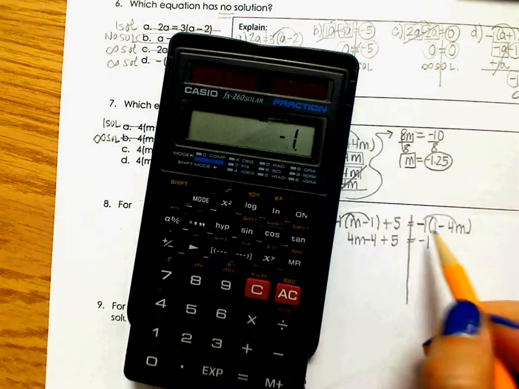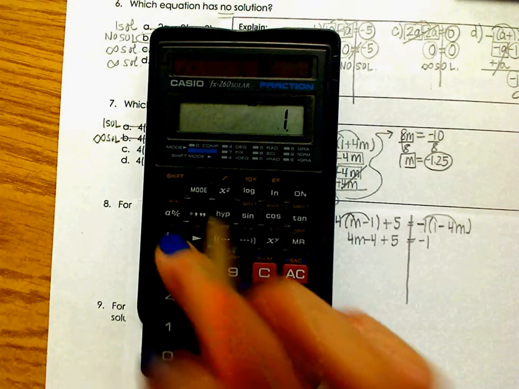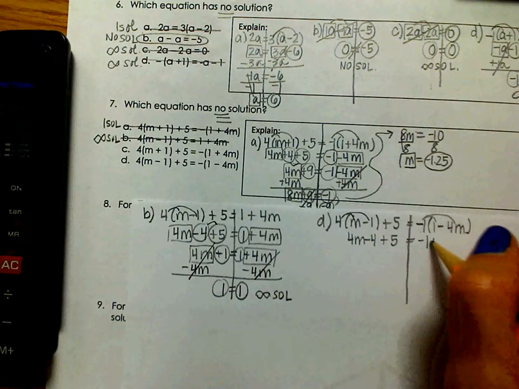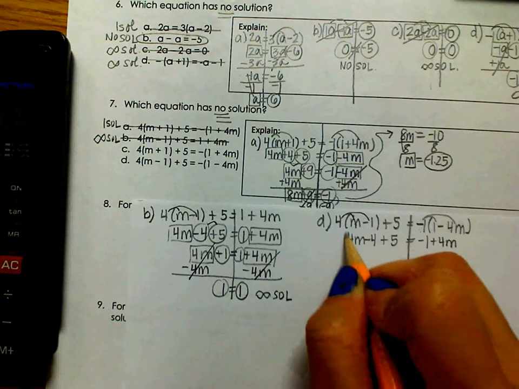Negative 1 times negative 4, okay? Negative 1 times negative 4 equals positive 4. So plus, and don't forget your m. Going to rebox and circle.